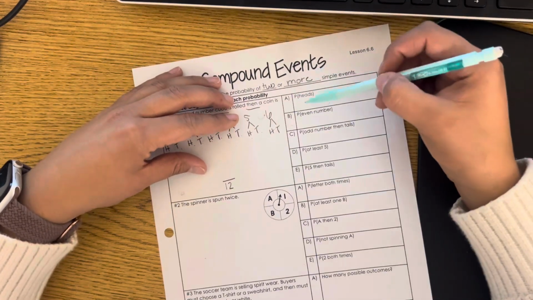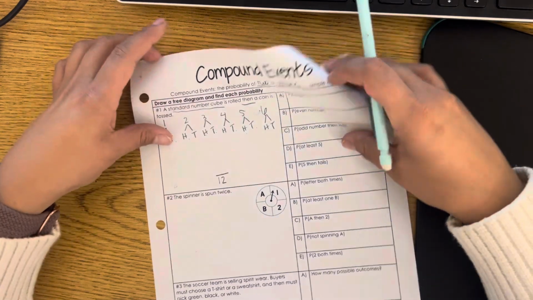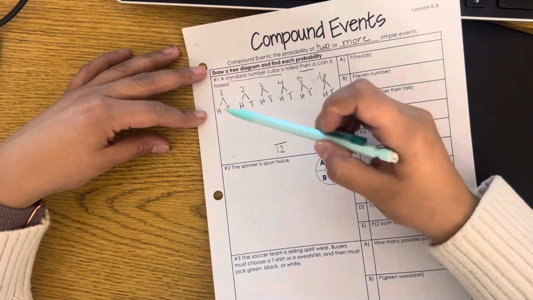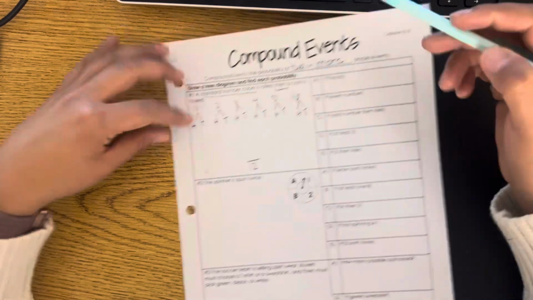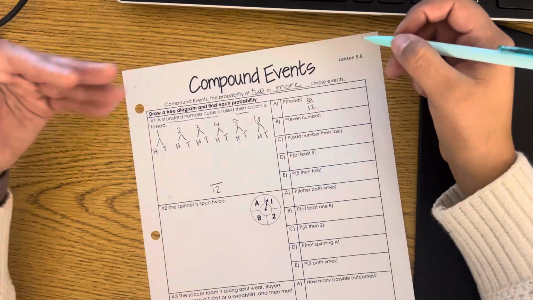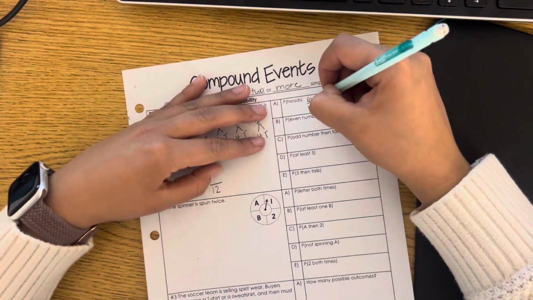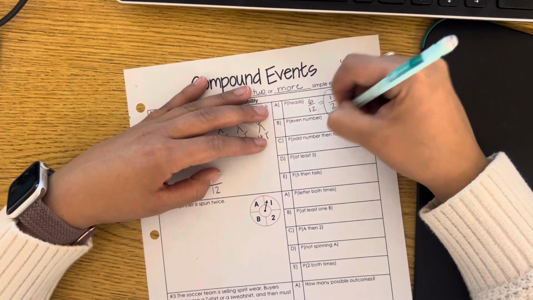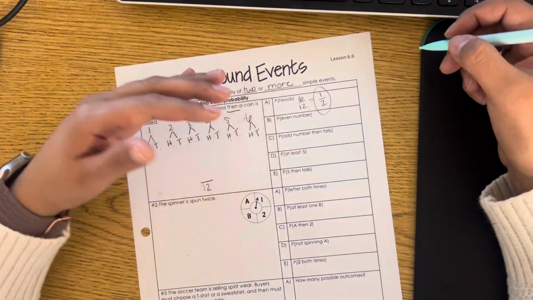The first question says, what's the probability of getting heads? Well, I look at my tree diagram. How many heads do I have? 1, 2, 3, 4, 5, 6. So I have a 6 out of 12 chance of getting heads from those 2 events. When I simplify, 6 goes into 6 once and 6 goes into 12 twice. So I have a 50-50 chance of getting heads.